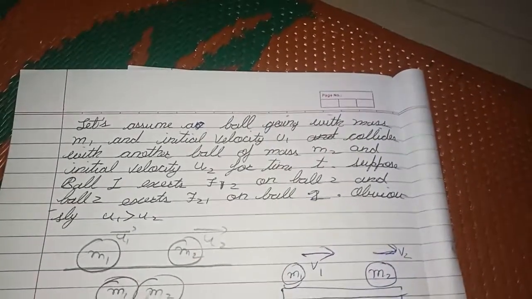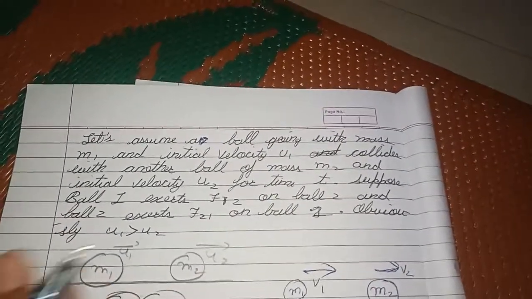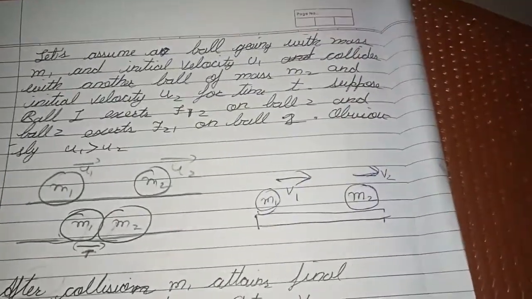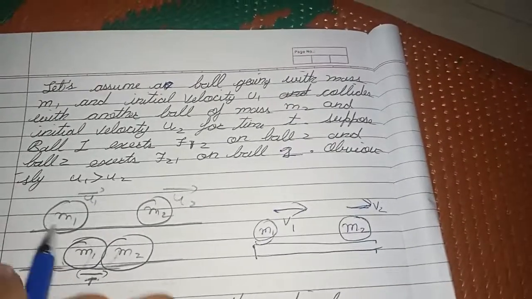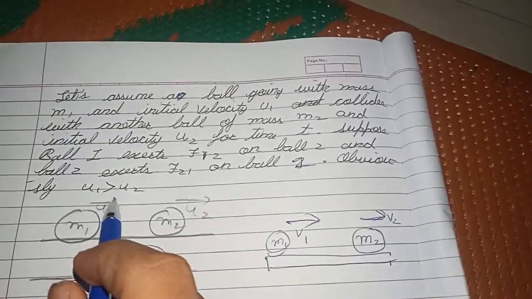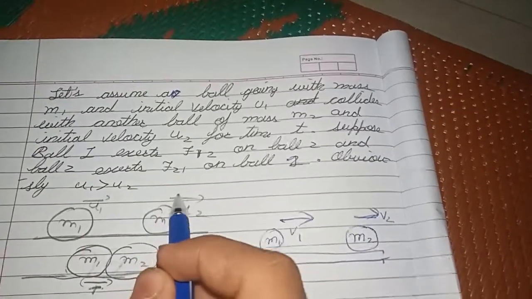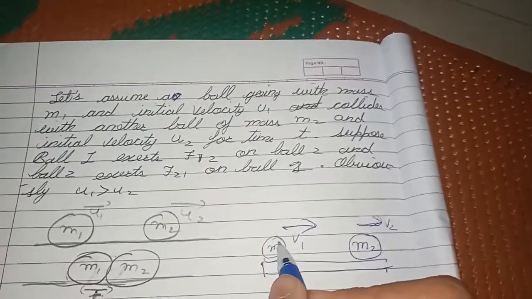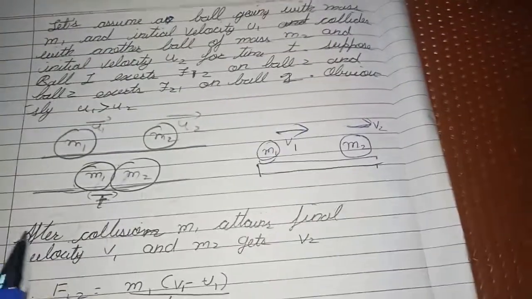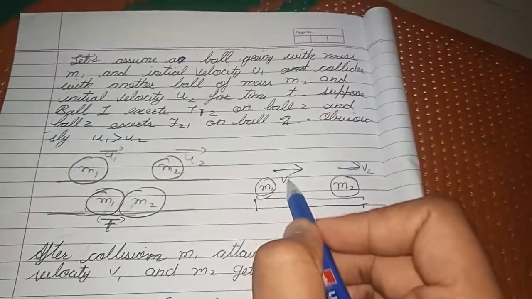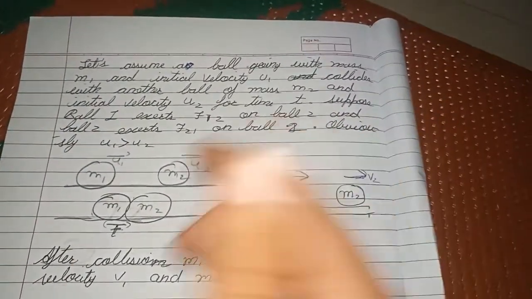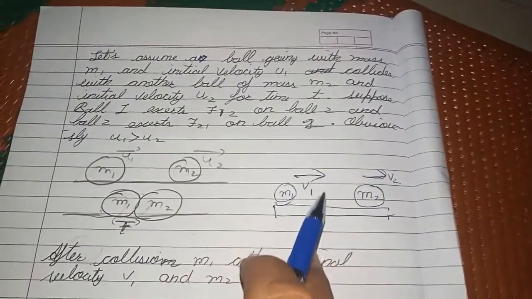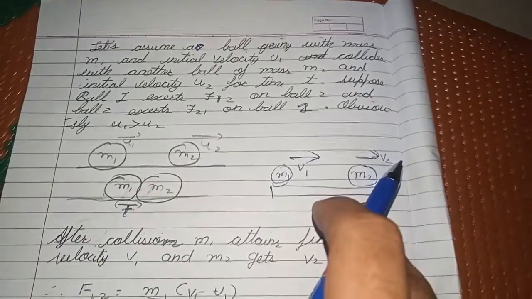Obviously, if m1 is colliding with m2, then u1 would be greater than u2. If we visualize it as a diagram, m1 is going with velocity u1, and m2 is here, also going with velocity u2. They both collide for time t, and after the collision, m1 attains a final velocity v1. They did not stop because u1 was greater than u2. So m1 attains final velocity v1 and m2 attains final velocity v2.